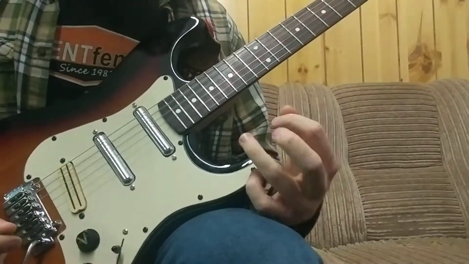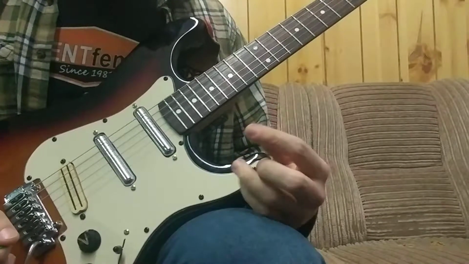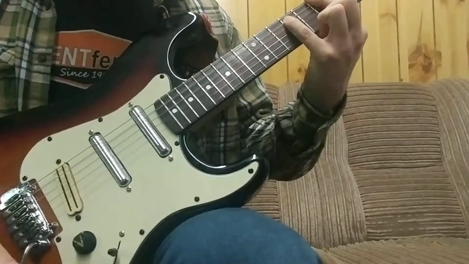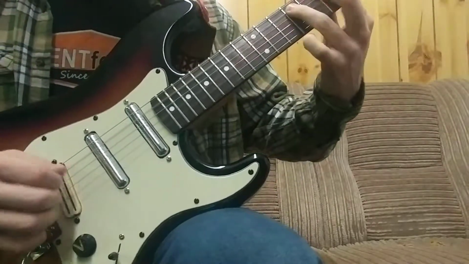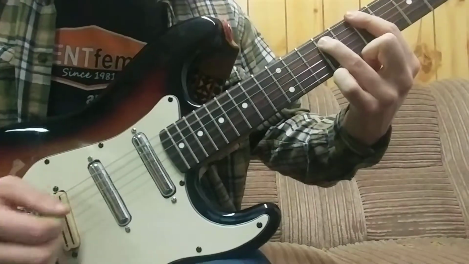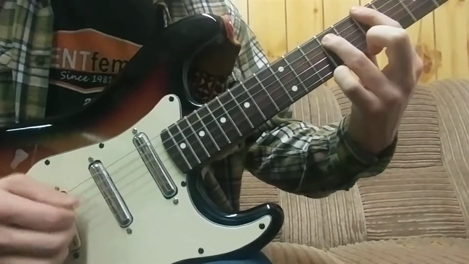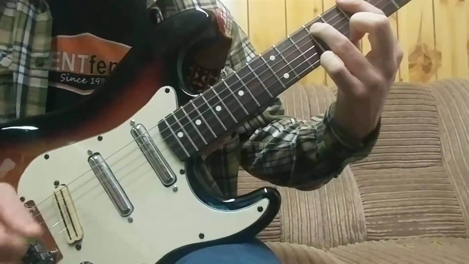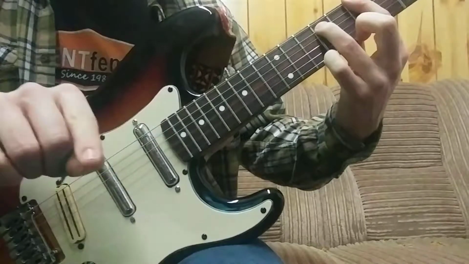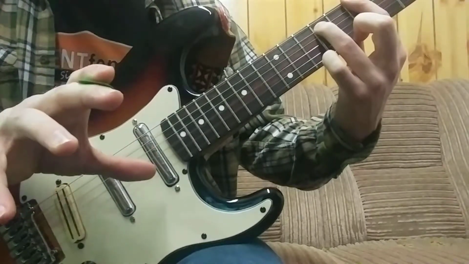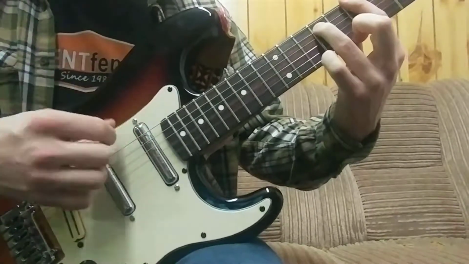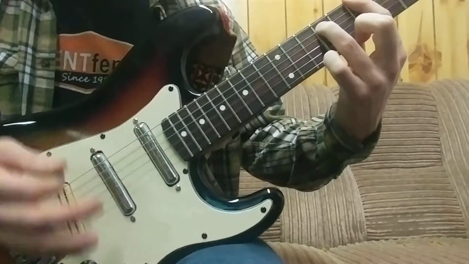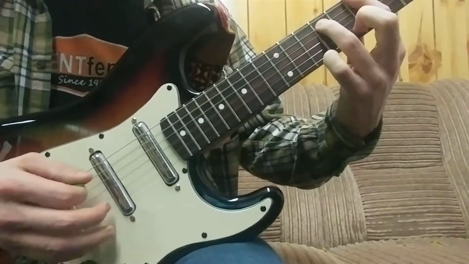Whenever you play a root and a fifth together, you are playing a power chord. Right here, it's my root and my fifth. It's a power chord, a B5. Whenever you see power chords written, you'll see the letter that is the root note, and the number 5 to show that it is just the root and its fifth.